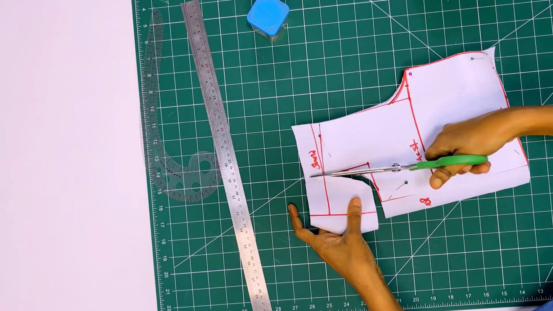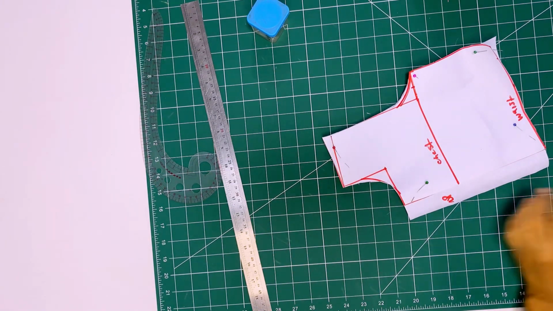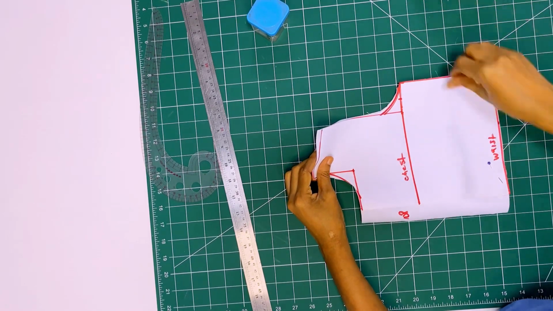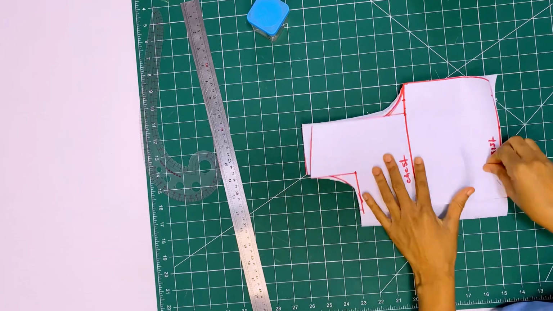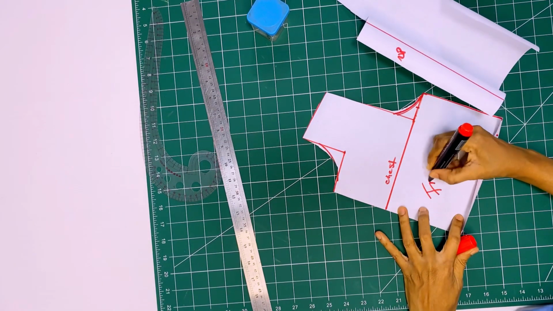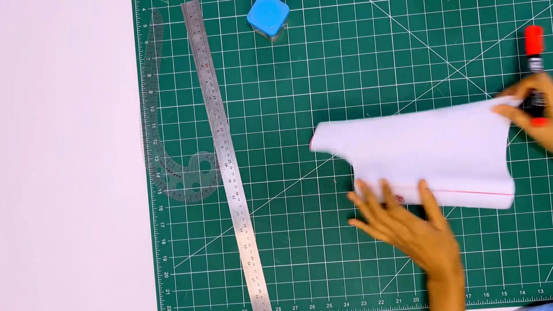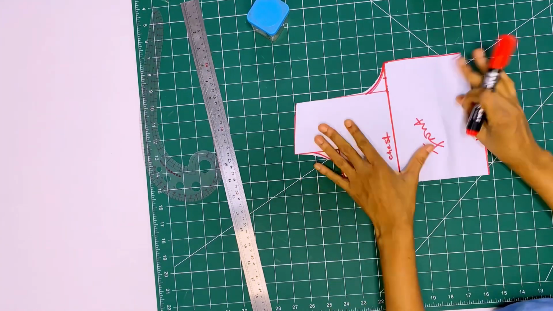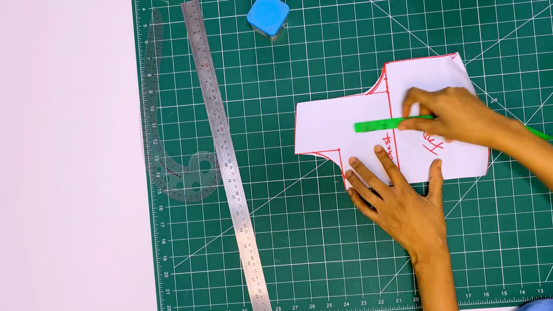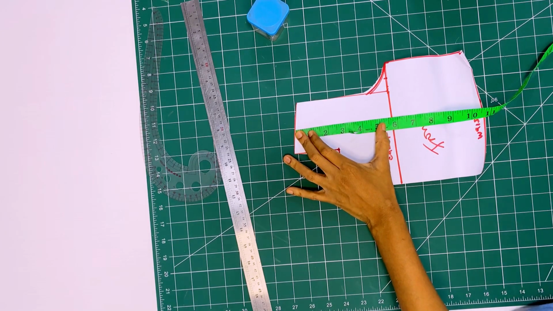So I'm just trying to cut out my neckline and the shoulder slope as well. So after doing that, I'm just trying to remove my pins, as you can see in the video, and label that as my front bodice, and label the other one with the zipper as my back bodice. Before that, the next thing I'm going to do is manipulate my bodice for the tie sleeve.